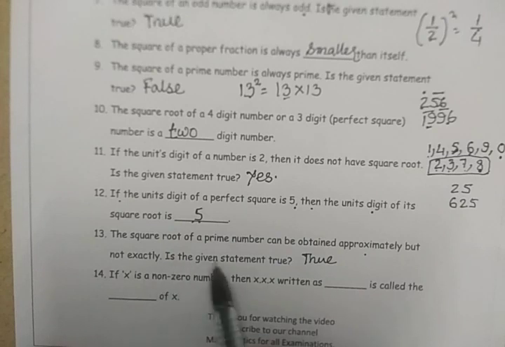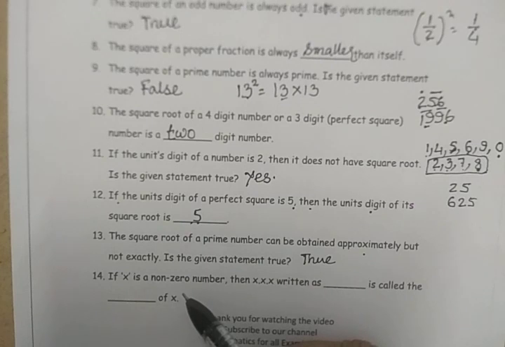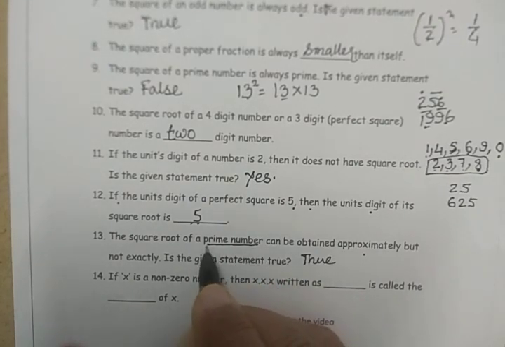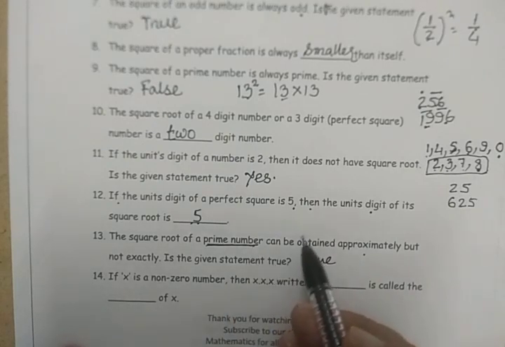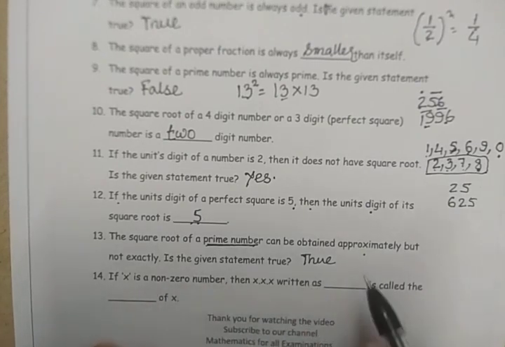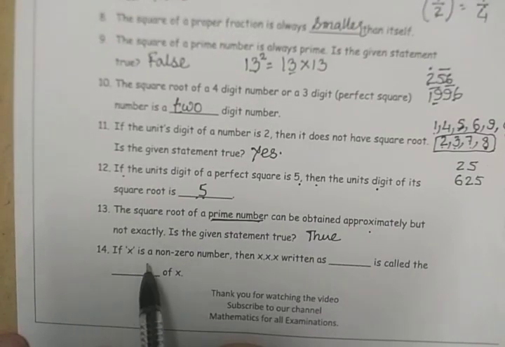That means a prime number cannot be written as the product of some factors, because to find the square root of two same factors you have to take one factor. So because it is a prime number, you cannot write it as a product of two same numbers. So this statement is true.